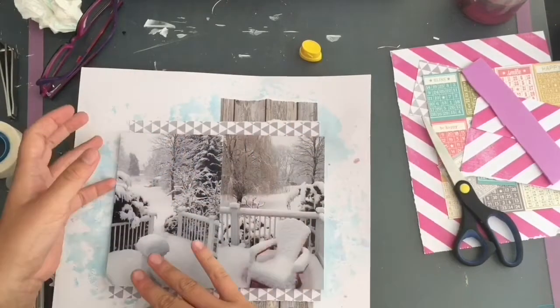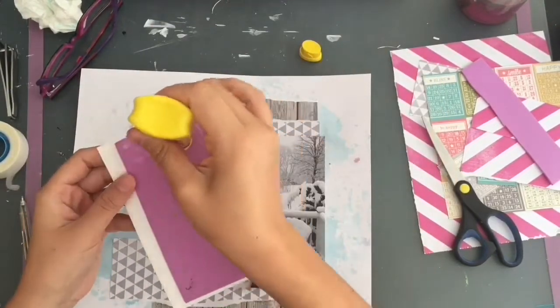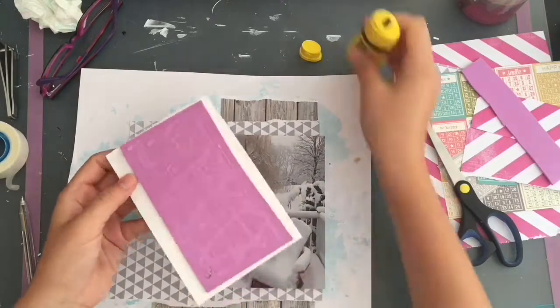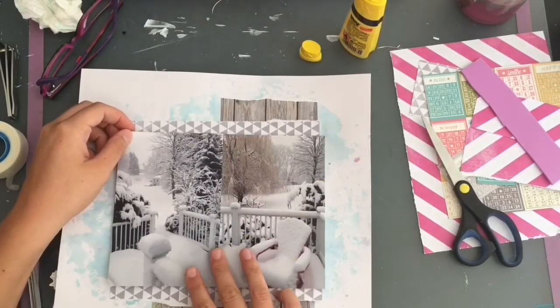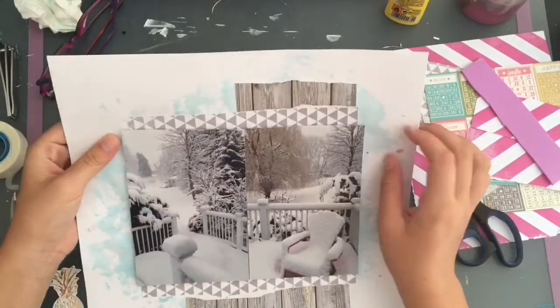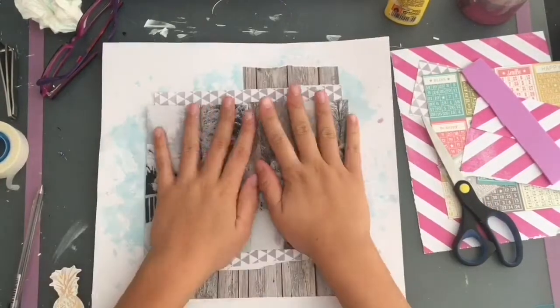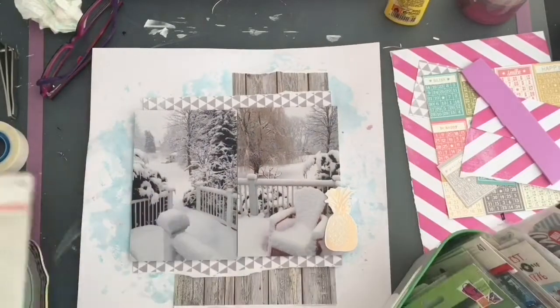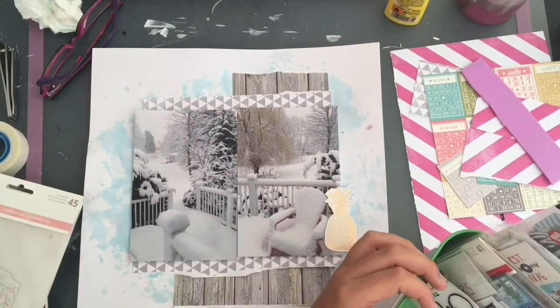So I know it's really to an extreme, and you don't have to go so extreme. I could have used donuts on this page and it probably would have been so crazy. But I thought, what the heck, I might as well use it. And the gold looked nice, so I am going to use the pineapple on this page.